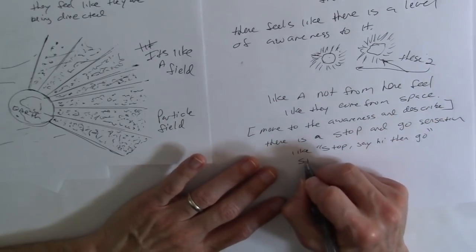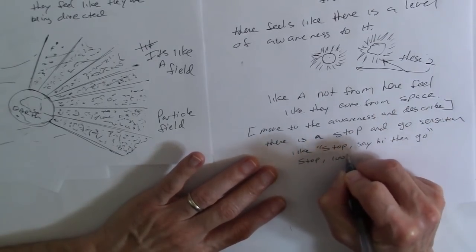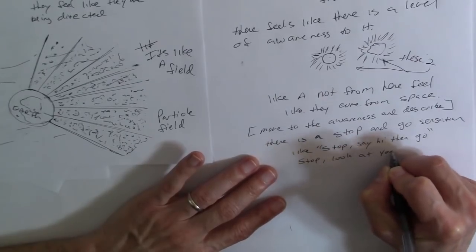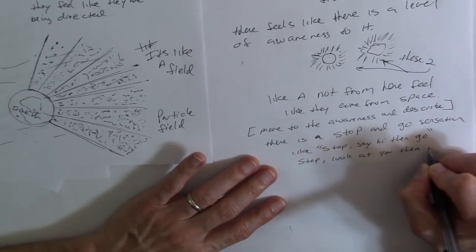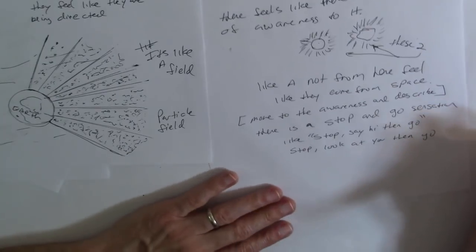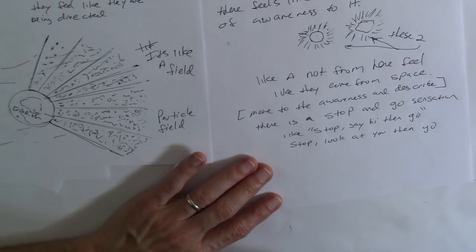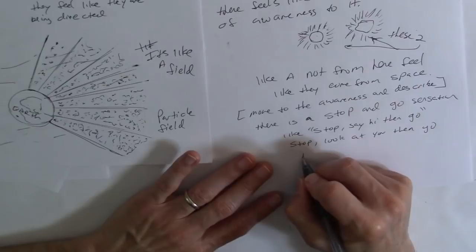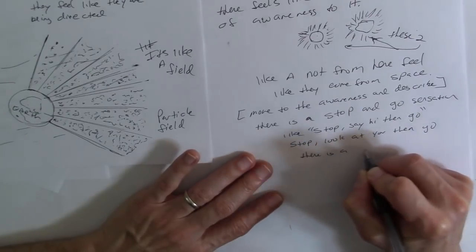Or stop, look at you, then go. There is a good feeling about them.